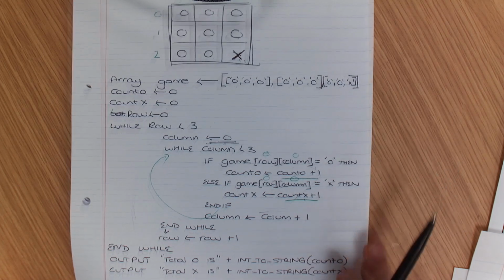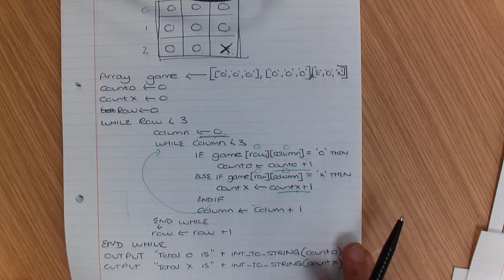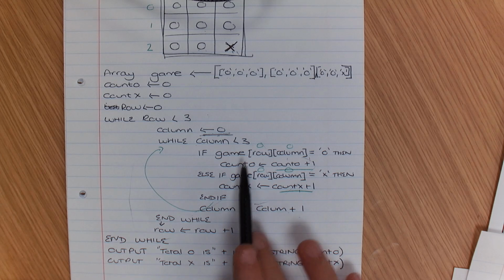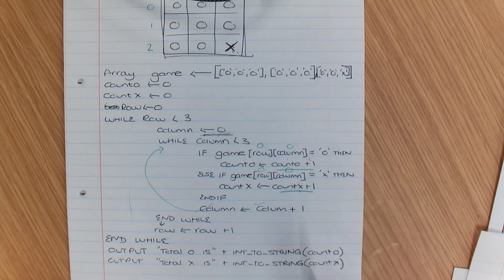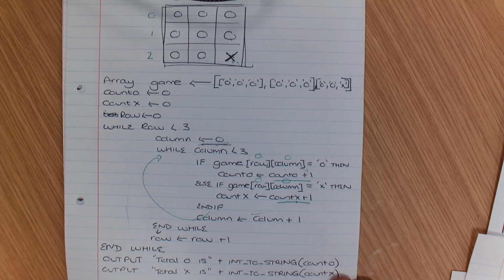So hopefully using those videos you should have a good understanding of how we can look at each item in our 2D array. Good luck!